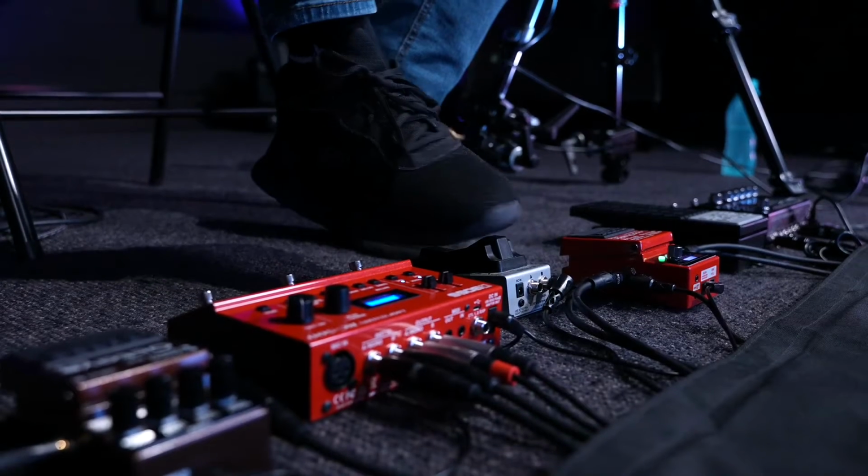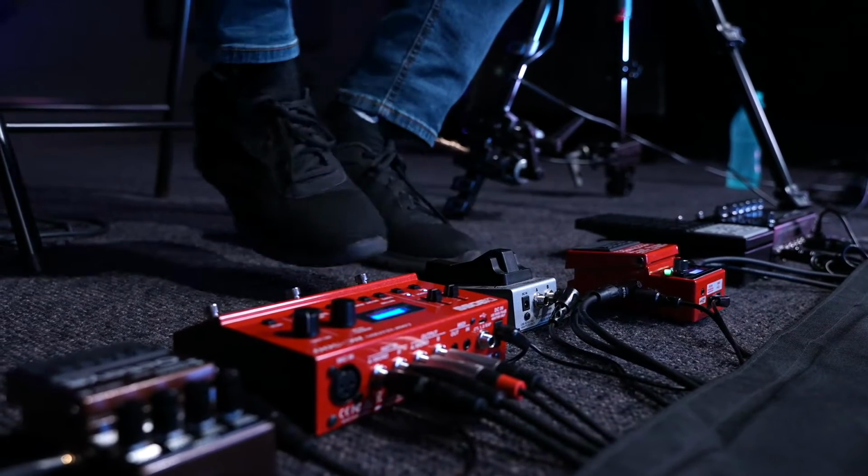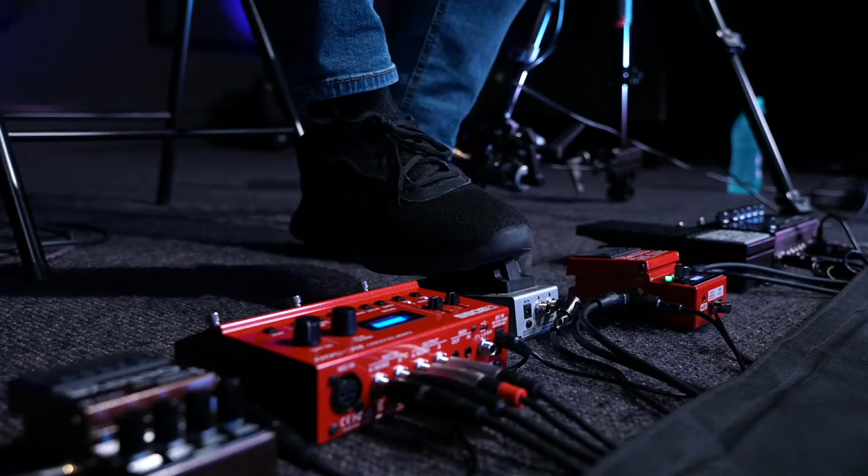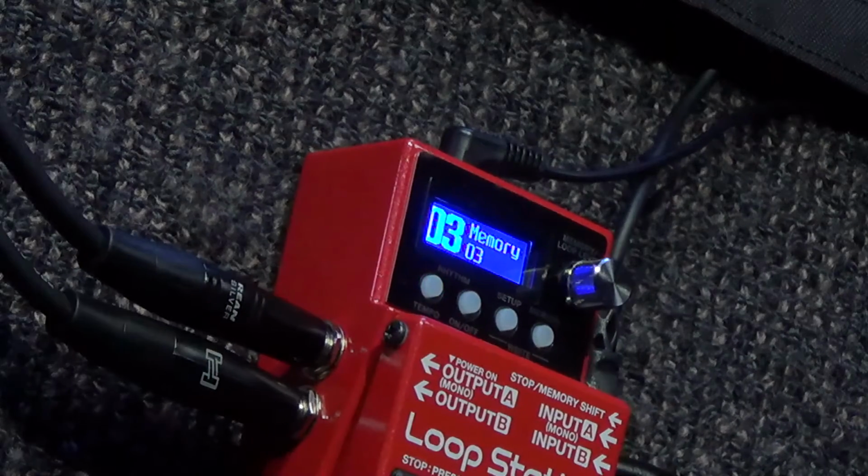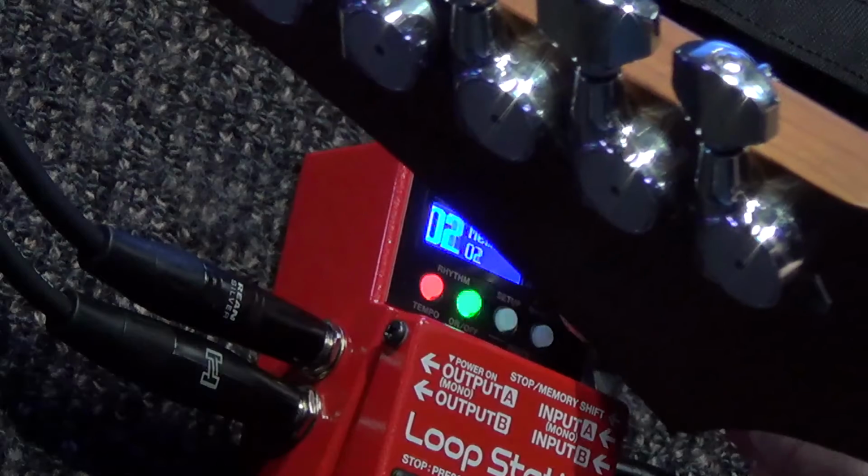With the other foot switch, I can change the memory location. So I'm in memory 1 right now, but if I press it, it'll go to memory 2, memory 3, memory 4, memory 5. And so if you've got different backing parts or different pre-recorded parts in any of those phrases, and you've got up to 99 different phrases in there that you can store these into, then you can just step through them. Now, not every one of these needs to be a loop.